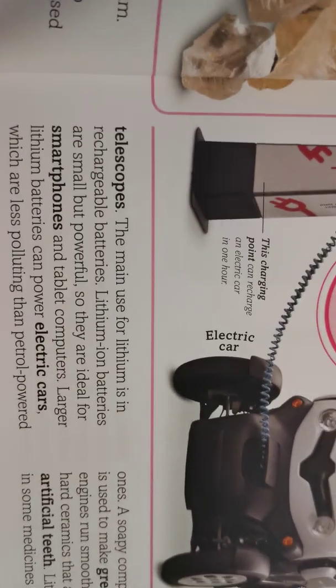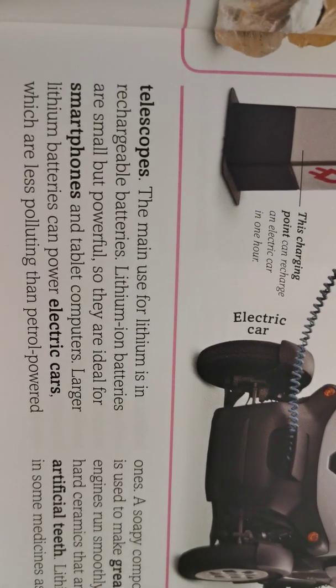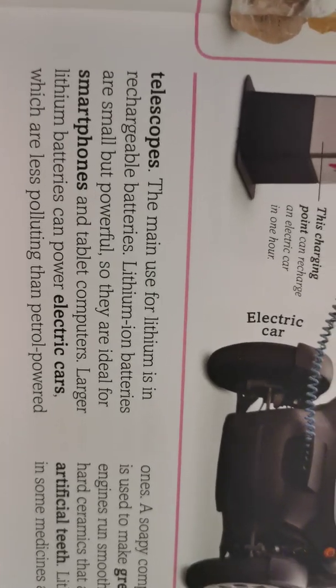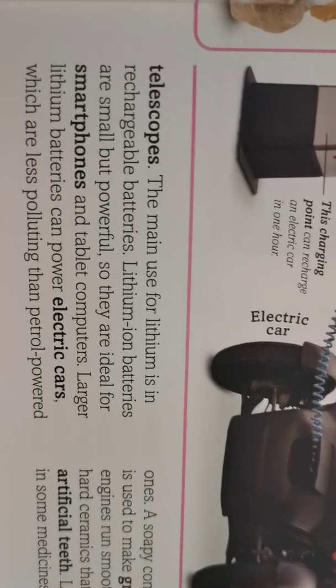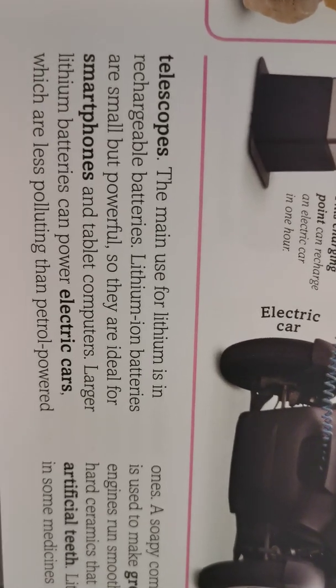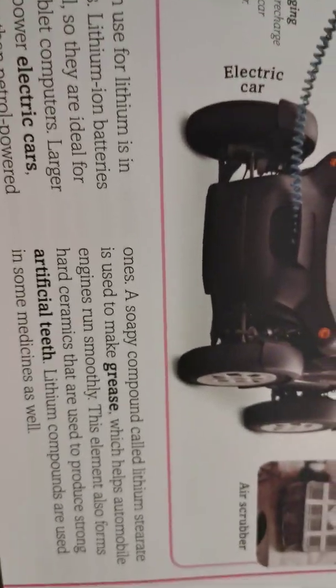The main use for lithium is in rechargeable batteries. Lithium batteries are also small but powerful, so they are ideal for smartphones and tablet computers. Larger lithium batteries can power electric cars, which are less polluting than petrol-powered ones.